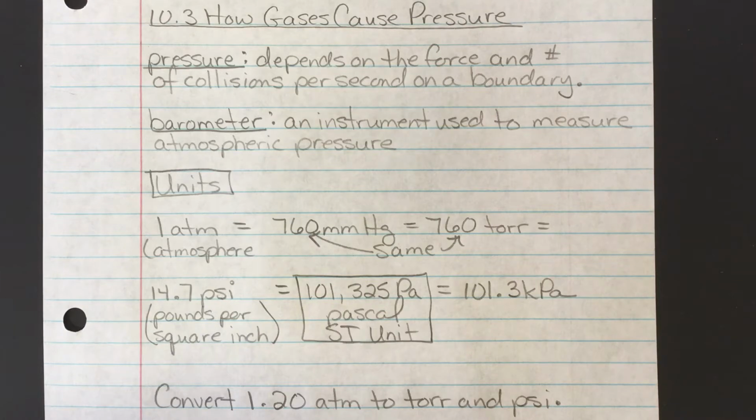Okay, welcome back. So today we're continuing our discussion about gases. Yesterday we covered the kinetic molecular theory and its description of gases, and also we talked about some physical properties of gases. Today we're going to focus on pressure. So I'll give you a few seconds to copy these notes down.